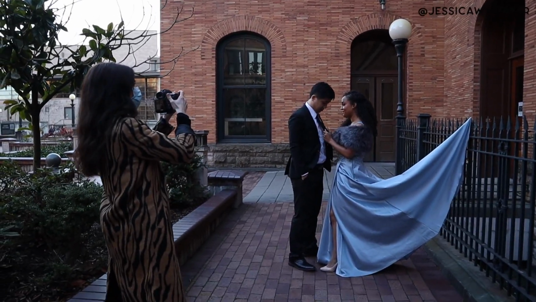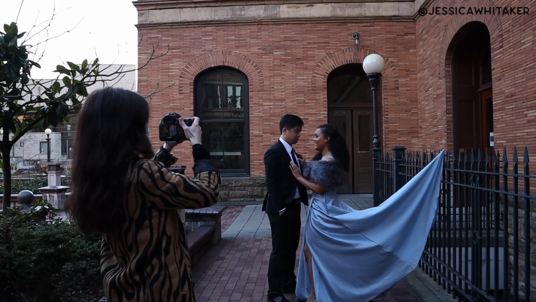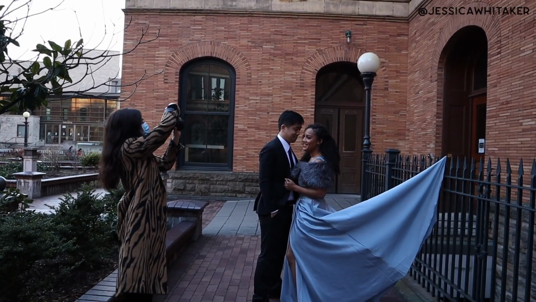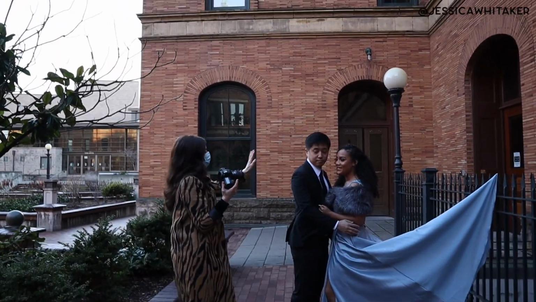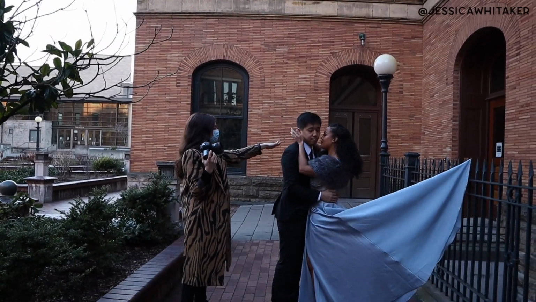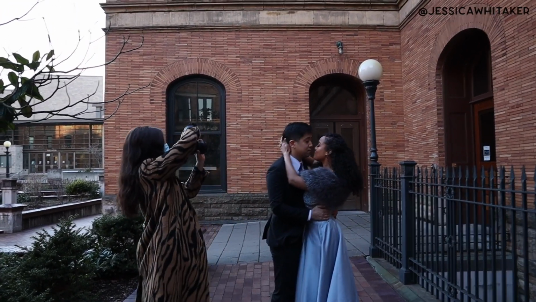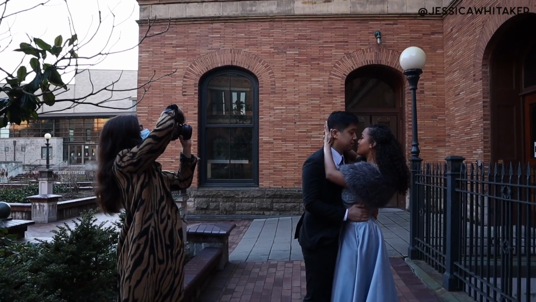However, the 35 is going to warp your image on the four corners because it is technically a wide angle lens. So you have to be really particular about where you're going to place the couple in the frame. You usually want to have them in the middle, at least their faces, so that nothing is stretched out and looks a little bit off.